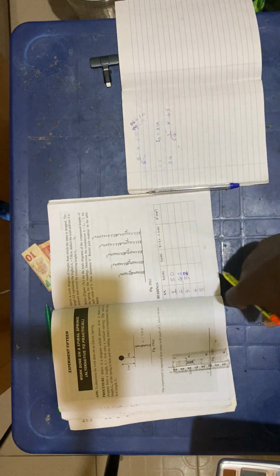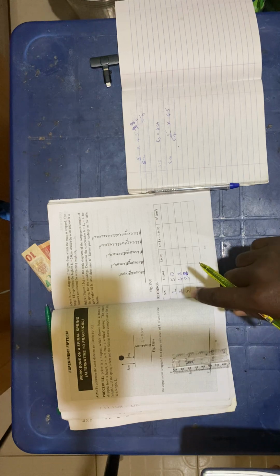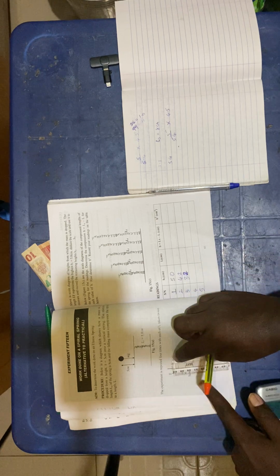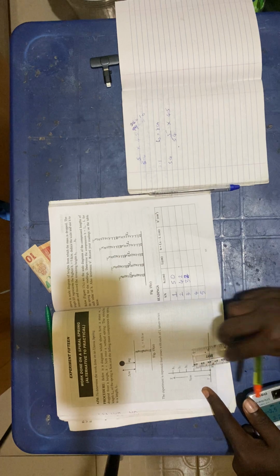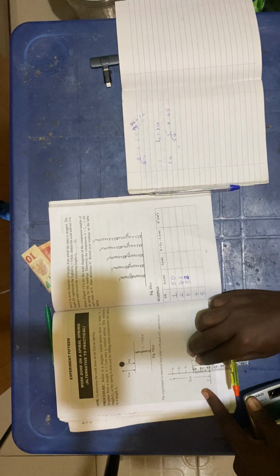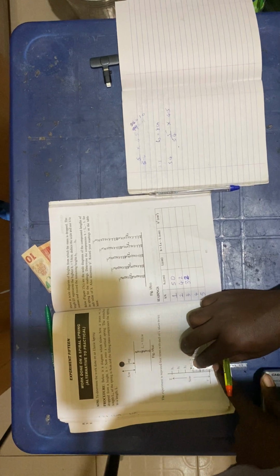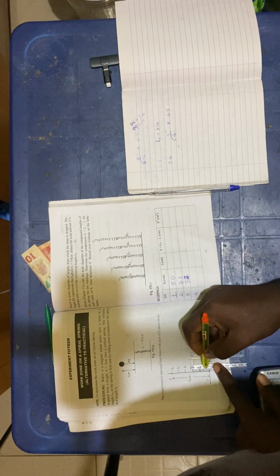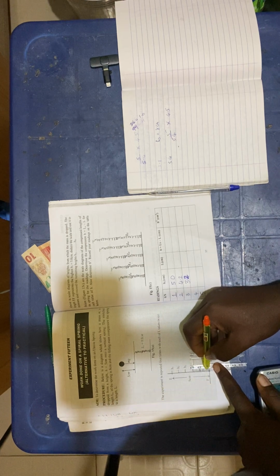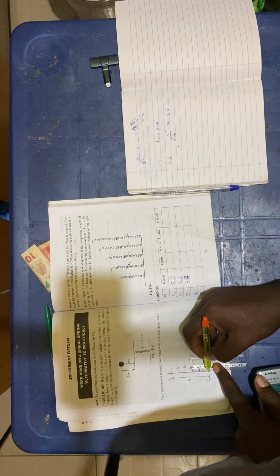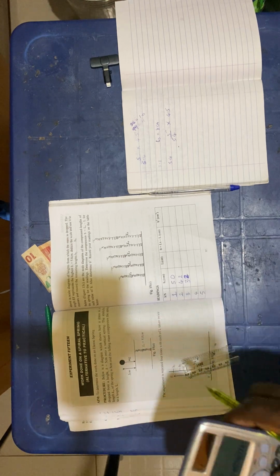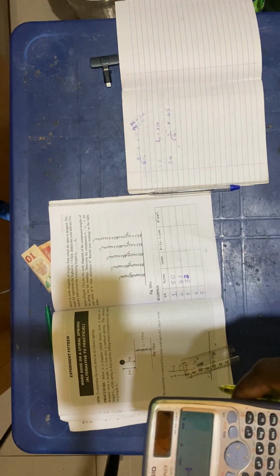Later you transfer it into your textbook or your practical manual. Sorry. So the next one, the fourth spring, we'll measure the fourth one. I'm having 1, 2, 2.1, 2.2, 2.3, 2.4. This one gave me 2.4, so I'm going to be using 2.4.